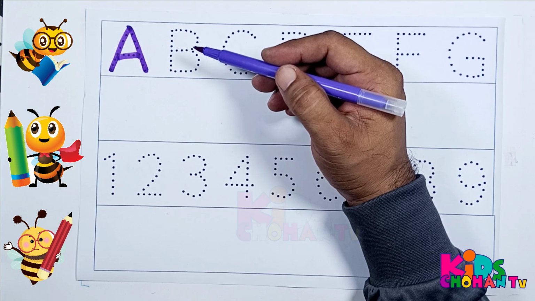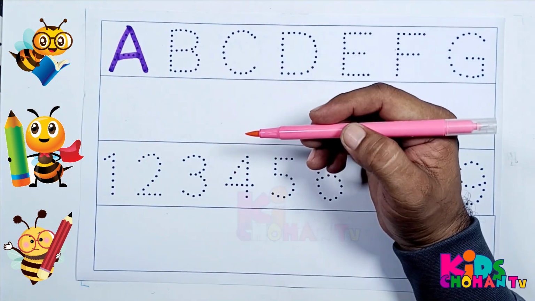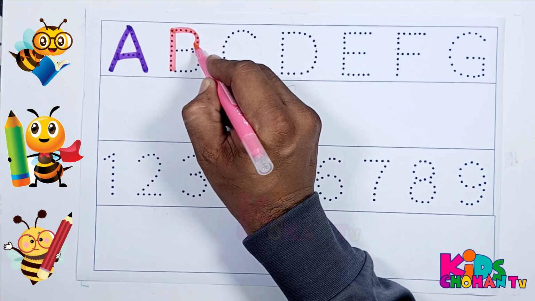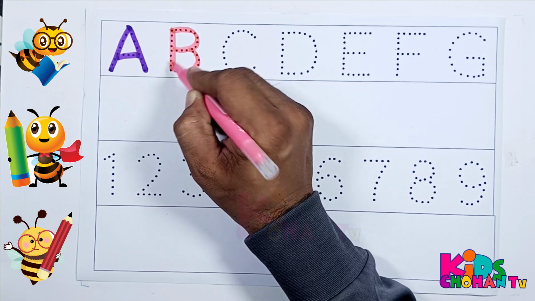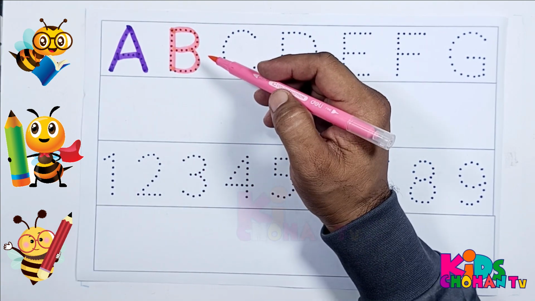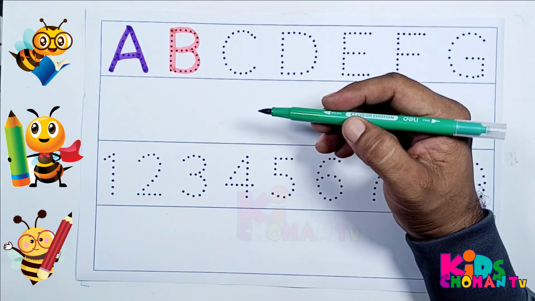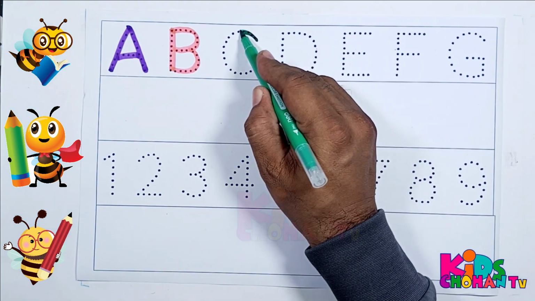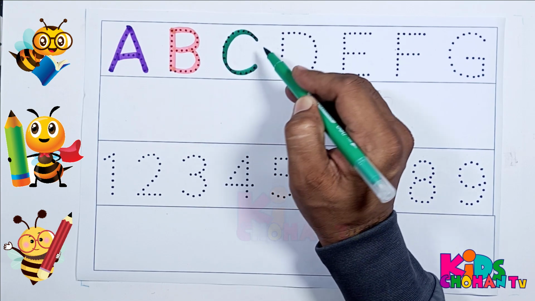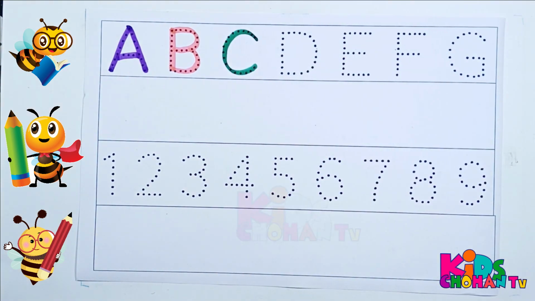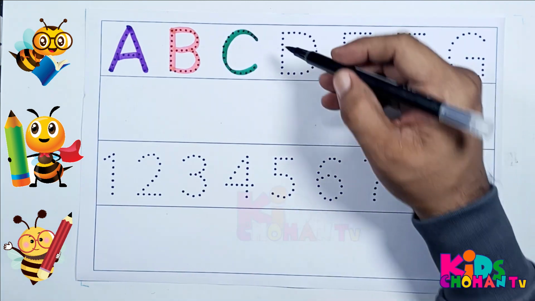A for apple, pink color. B for bat, green color. C for cat, black color.